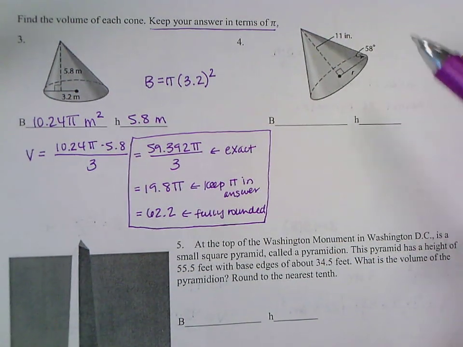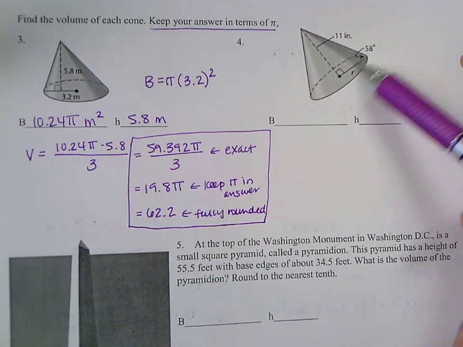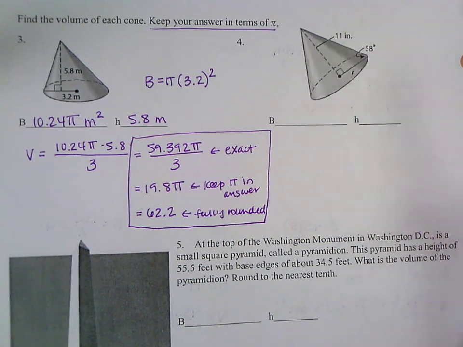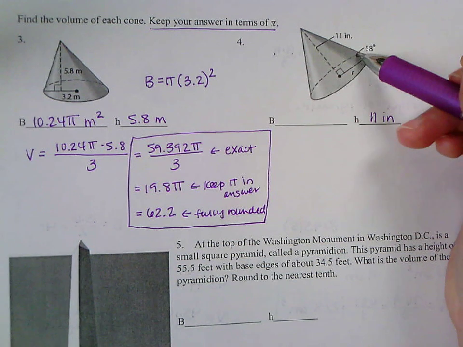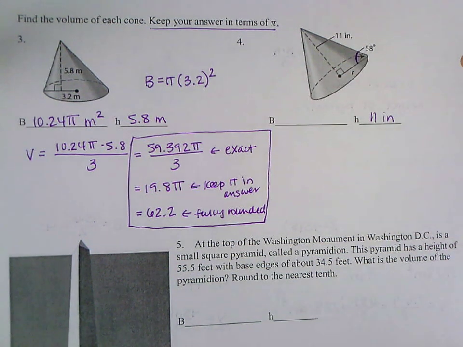Then in number 4, in this one, we don't have the radius. We have the height is 11 inches. And then we know this angle here is 58 degrees. So how would you find the radius? What do you have to use to find the radius? SOHCAHTOA has to be used.